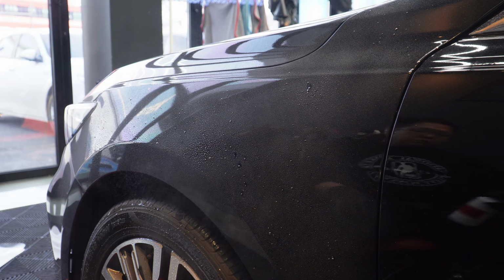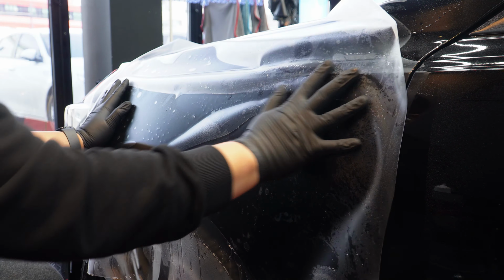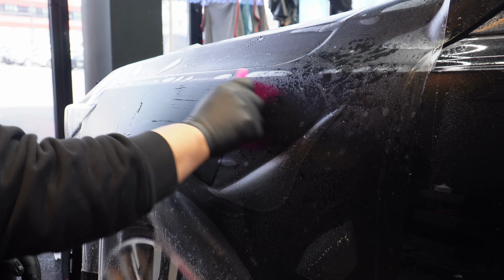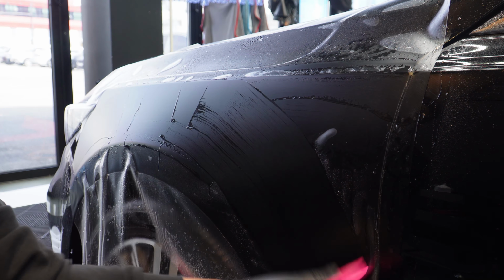However, even when using only slip tack, you can still achieve a smooth installation by spraying additional solution on areas where needed. A great solution leads to great results. STEK specialized products ensure safer and more flawless outcomes.